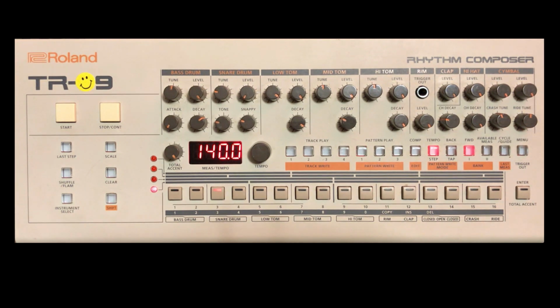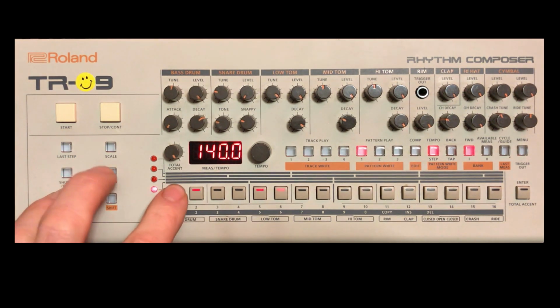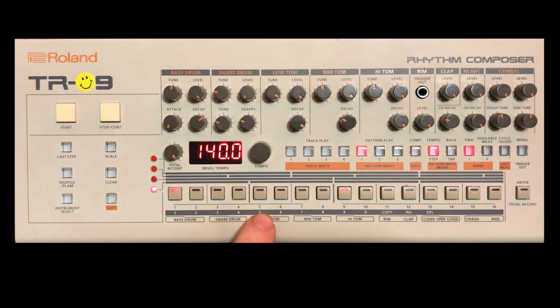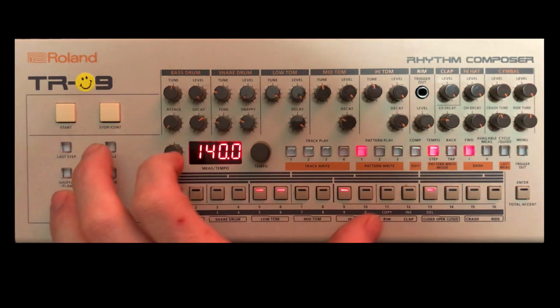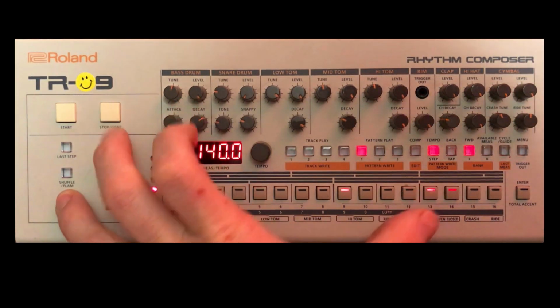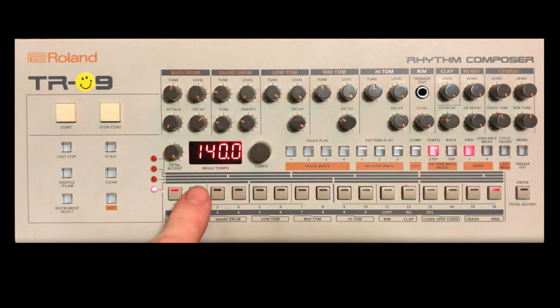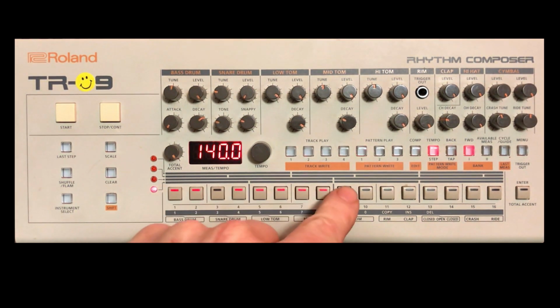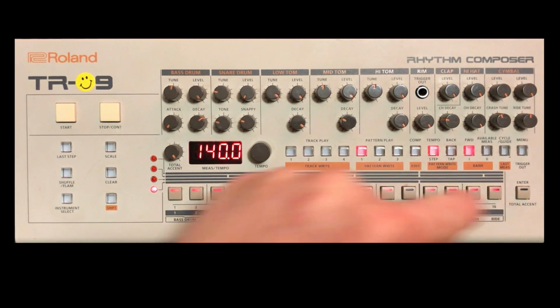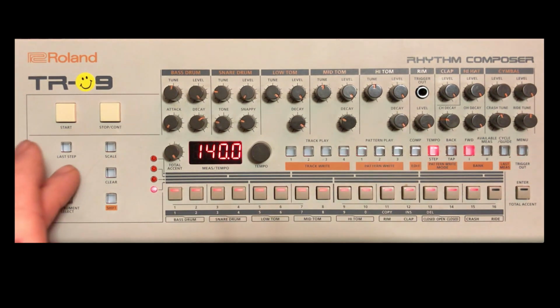So I've got the unit running, as you can see. Let me do instrument select and the bass drum, and let's just put a simple four to the floor bass drum, and then again trying to do this single-handed. Let's go to the closed hi-hat, so instrument select and closed hi-hat, and let's put a hi-hat on every step. Let's make it a bit louder.